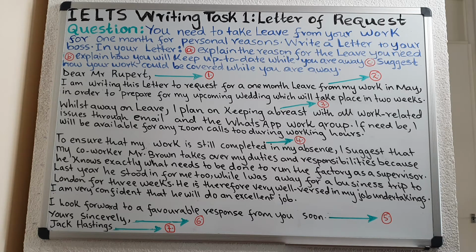The next point that is extremely important to remember is that you must write over 150 words. Write more than 150 words. Always aim for between 160 and 180 words to be safe. If you write less than 150 words, your band score is going to be lower. But if you write more than 150 words, you will not be penalized. Remember, your letter is worth 33% of your final writing score.